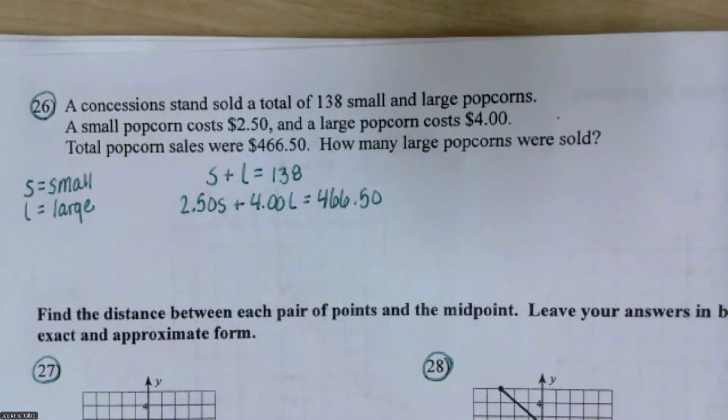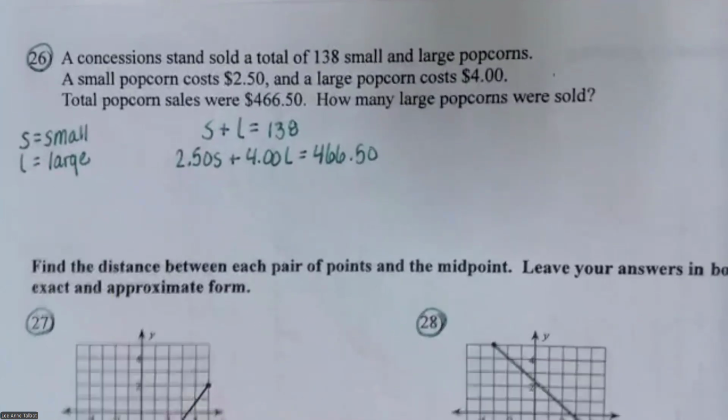Okay, we have a bunch of different options for solving this. Does anyone have a preference? What's one of the things we could do?